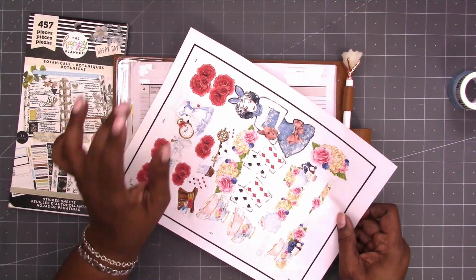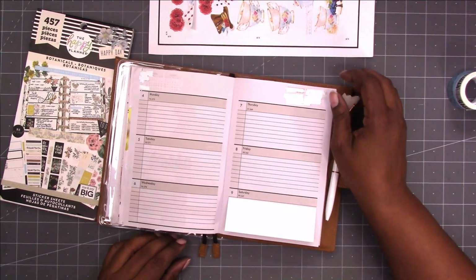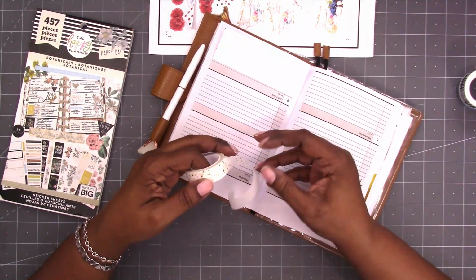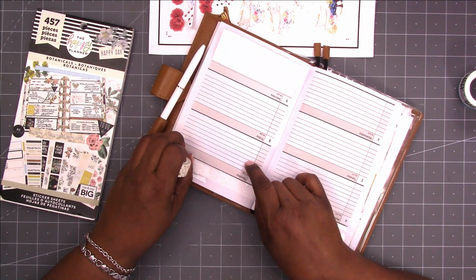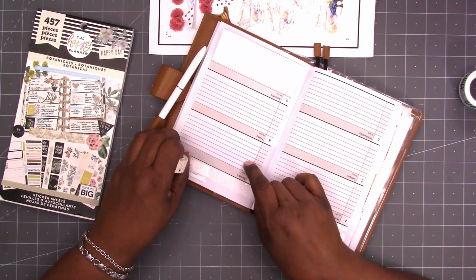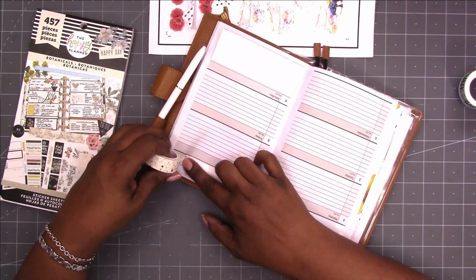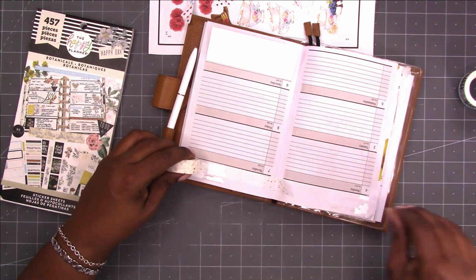Yeah, but what's different about this year is it's really, really bad. So this washi was from the collab with Simply Gilded and Archer and Olive. So I'm going to use that up here. And I know it's not going to go well over the whiteout, but I'm going to use it anyway.